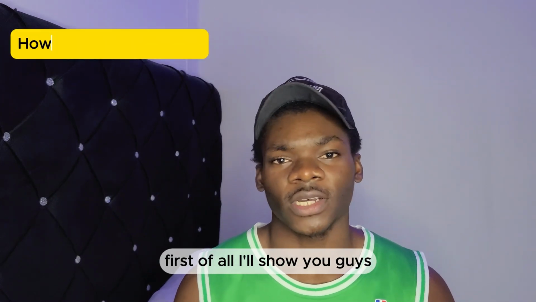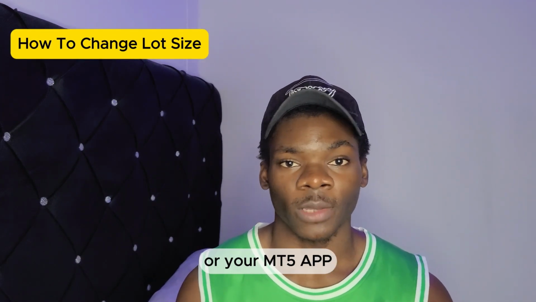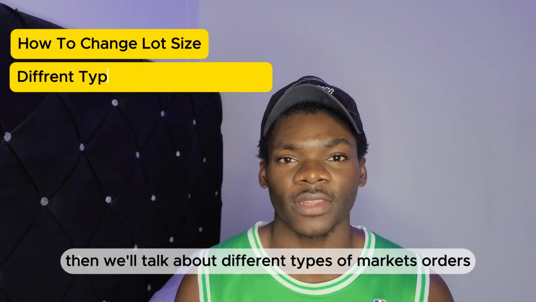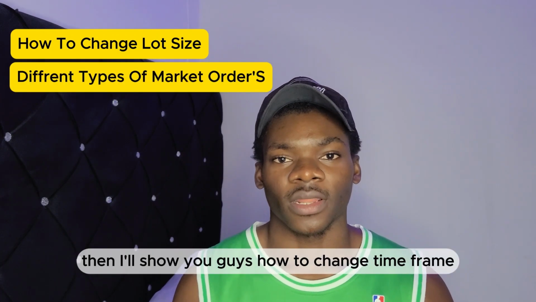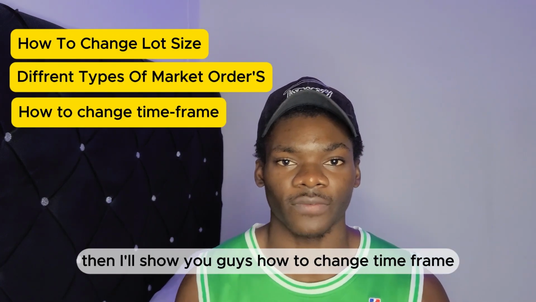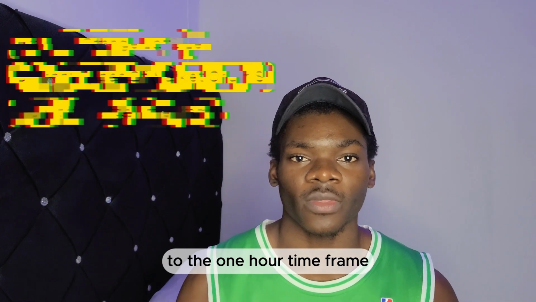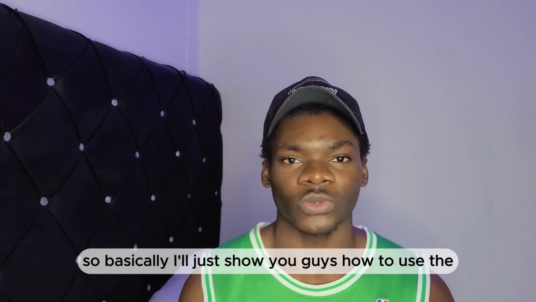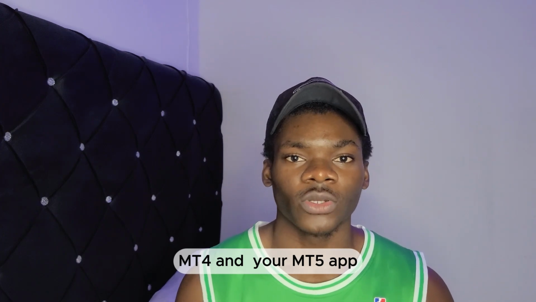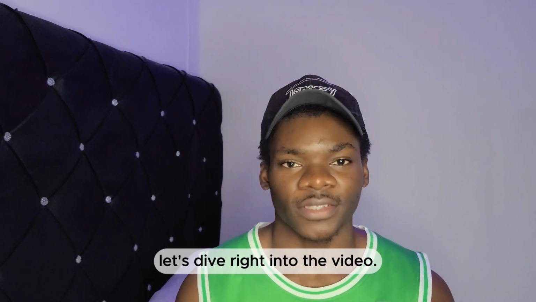First of all, I'll show you guys how to change your lot size on your MT4, your MT5 app. Then we'll talk about different types of market orders. Then I'll show you guys how to change time frame, how to switch from maybe like 15 minutes time frame to the 1 hour time frame. So basically, I'll just show you guys how to use the MT4 or MT5 app. So without further ado, let's dive right into the video.